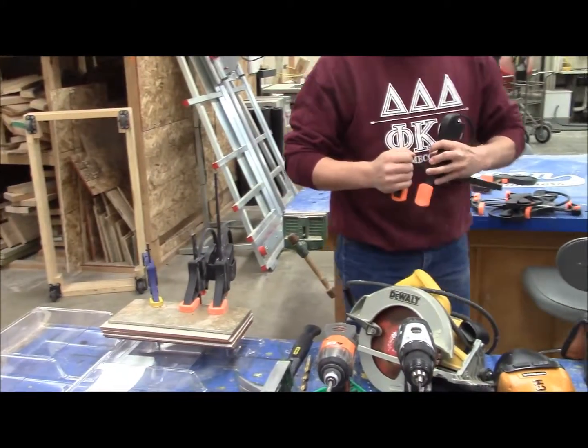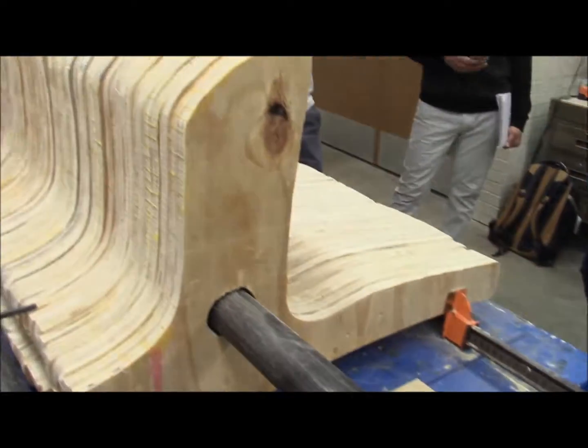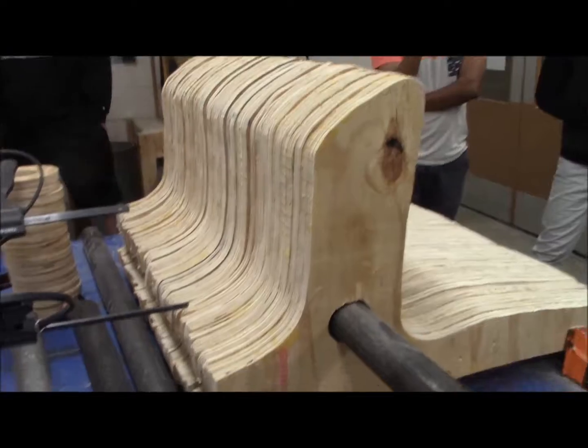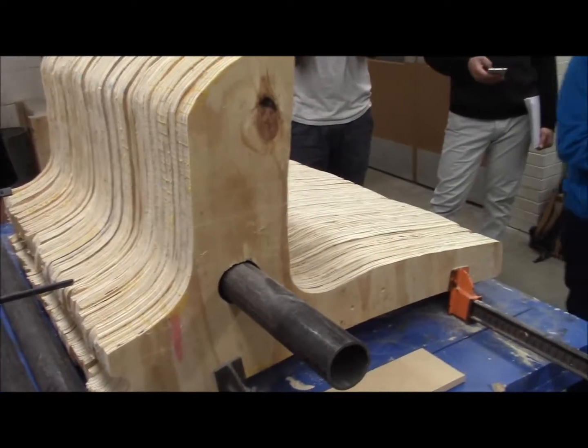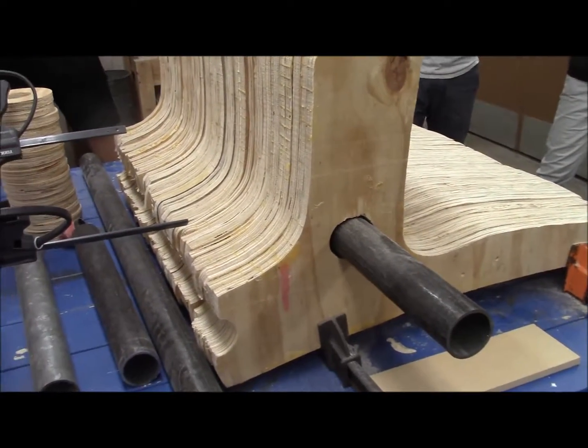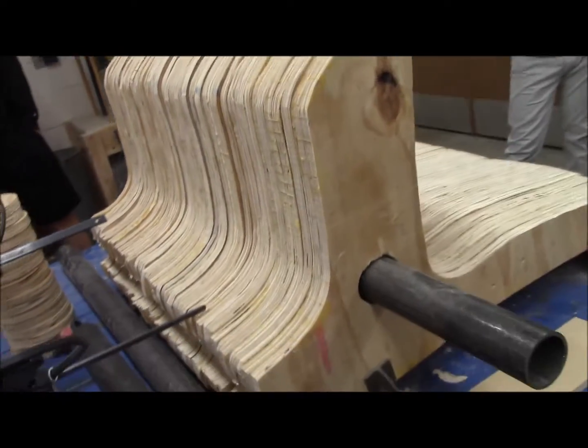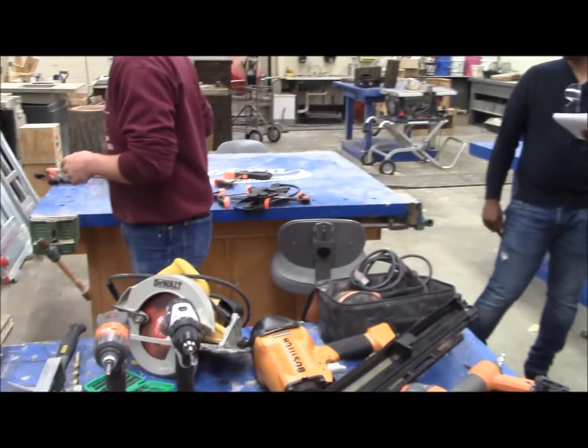What are we doing here? Oh, it's Jake Scarlatti's project he's working on. He's trying to make a bench out of a bunch of different pieces of plywood. It's a design he saw on the internet. Hopefully it comes out decently because it looks pretty cool. So we'll see what happens with that.